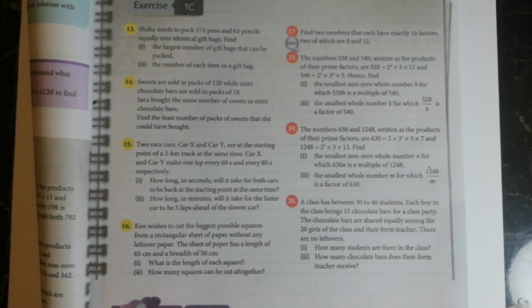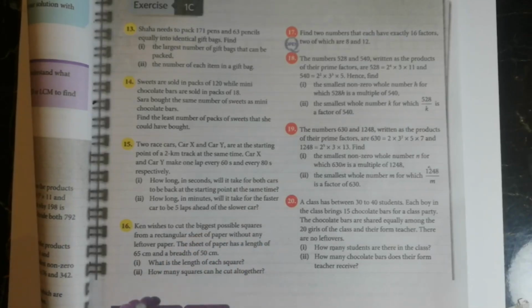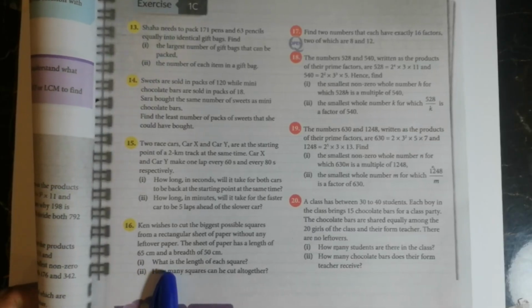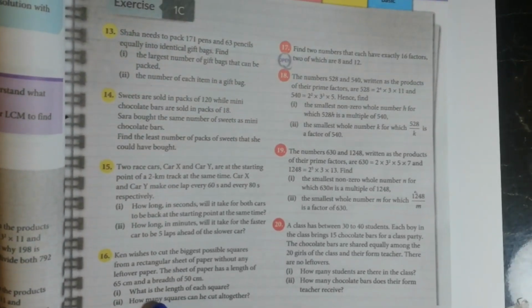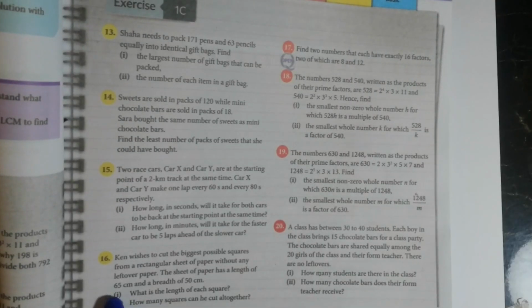Question number 16. Ken wishes to cut the biggest possible square from the rectangular sheet of paper without any leftover paper. So without any leftover paper, it means that we need to take the maximum length. This is related to highest length, that means this is HCF. The sheet of paper has length of 65 centimeter and breadth is 50 centimeter. So we need to find the HCF of 65 and 50.